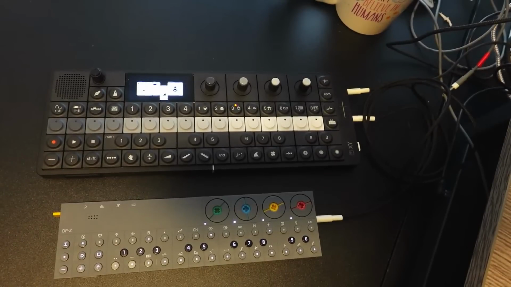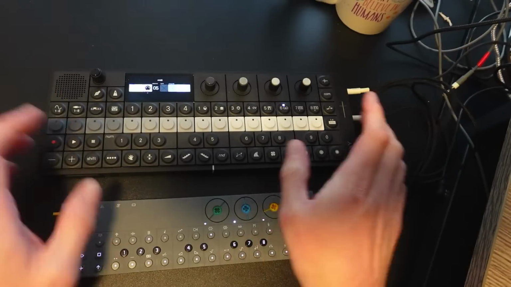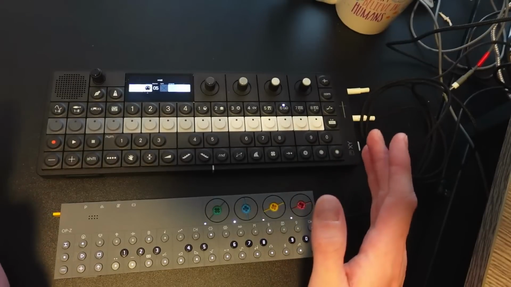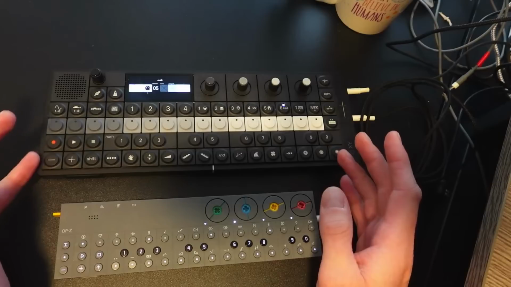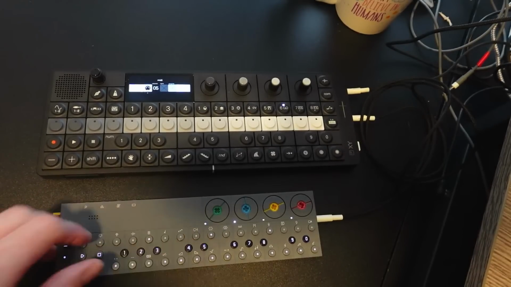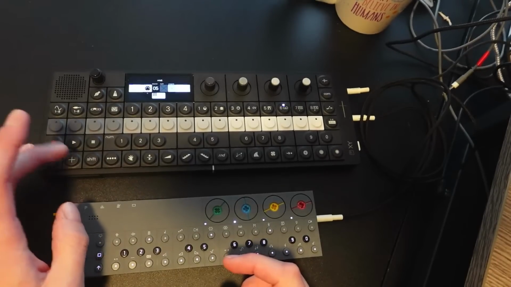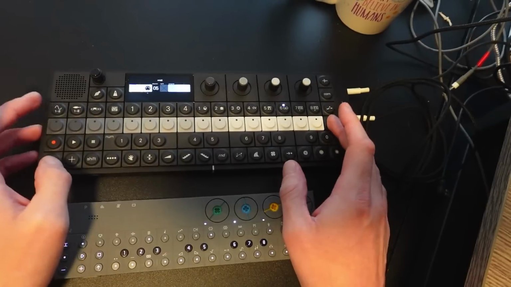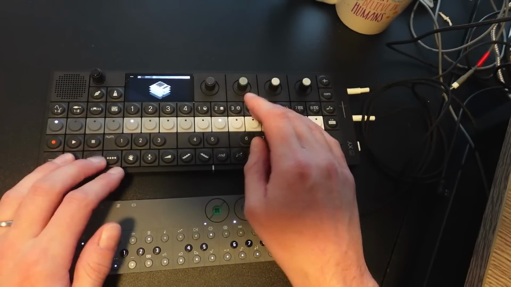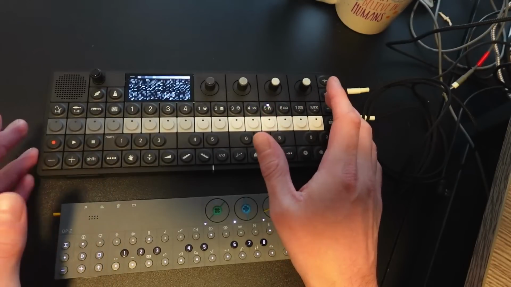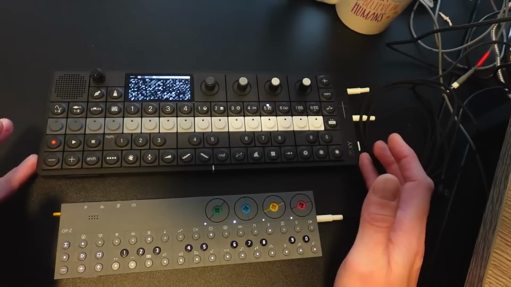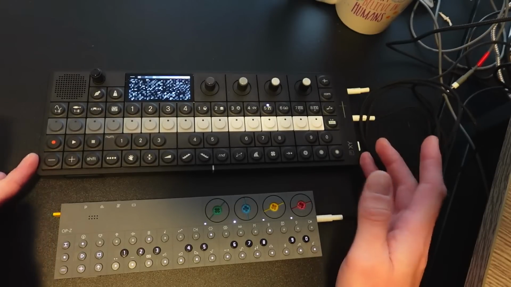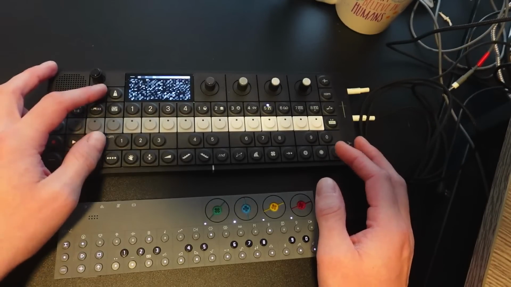what else is different between them? Let's see. Oh, sampling. Sampling has dramatically changed. You can't compare them in a lot of stuff, but the sampling engine, especially the multi-sampler, there's nothing similar to it on OPZ. But OPXY, even the synth engines, just in my opinion, sound better.